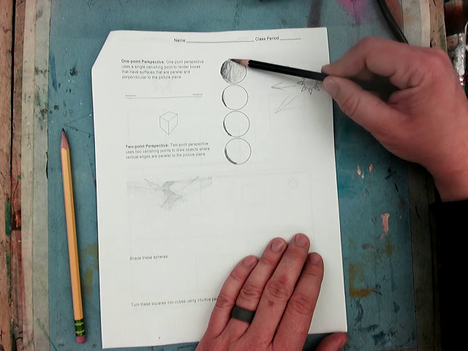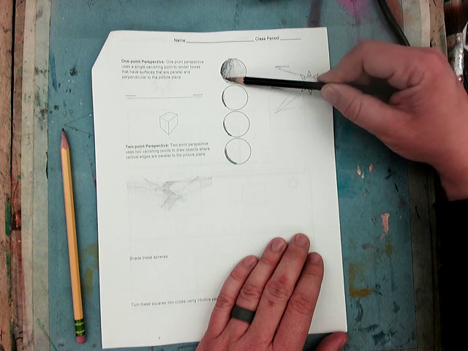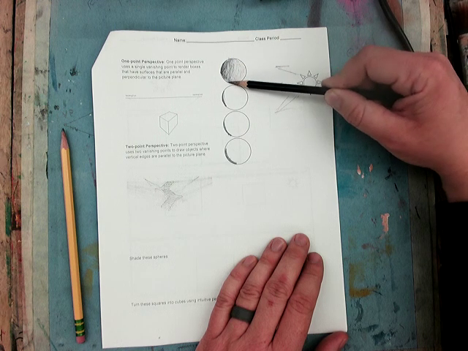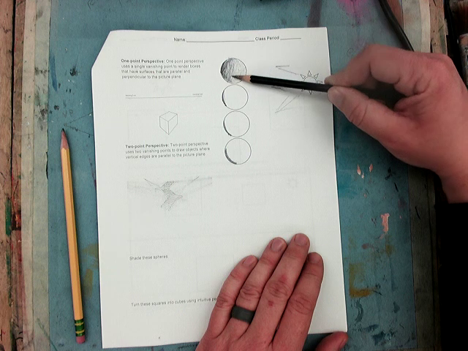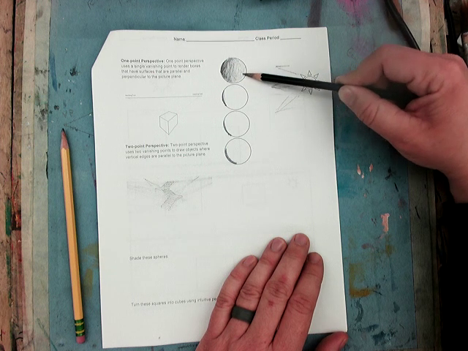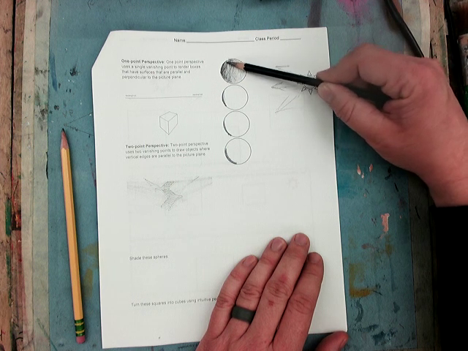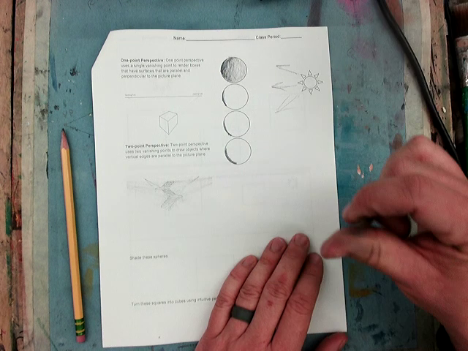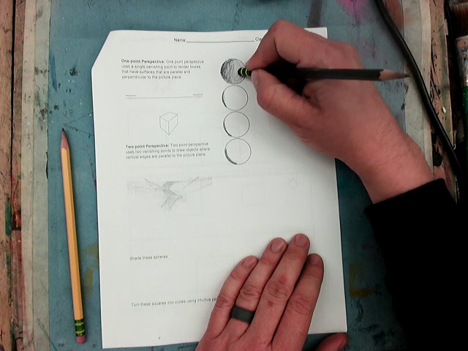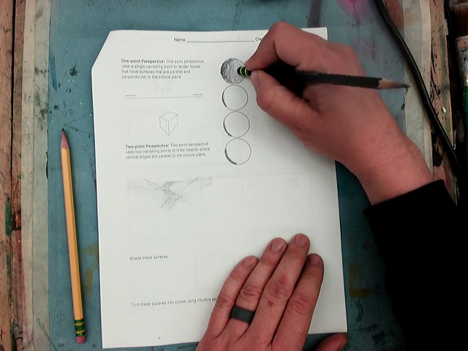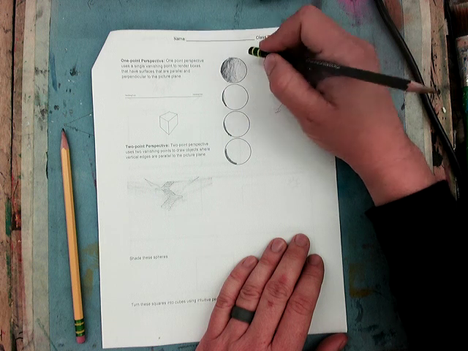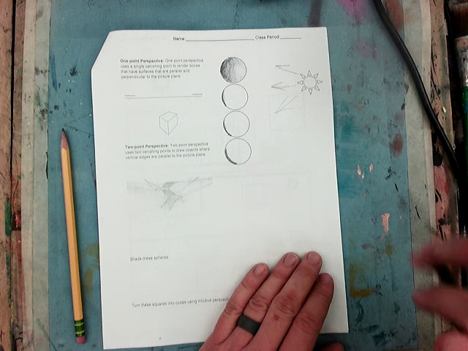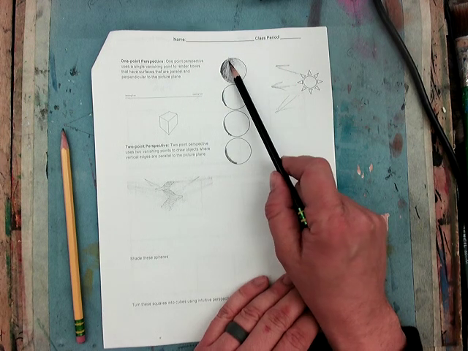So we really want to work on making that gradient, making that subtle transition from dark to light, as we work over towards the light source. And we can also work the other direction. We can take our eraser and erase out our highlight here and work the other direction a little bit. We want to try to work on getting that shading as smooth and uniform as possible.